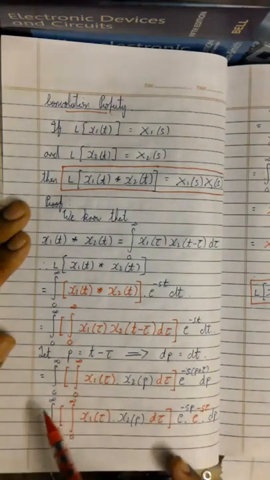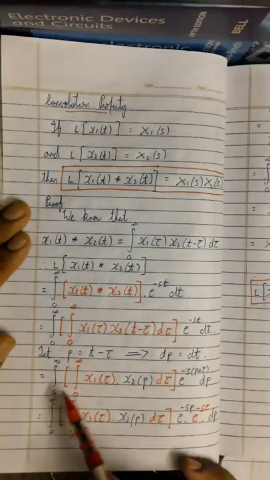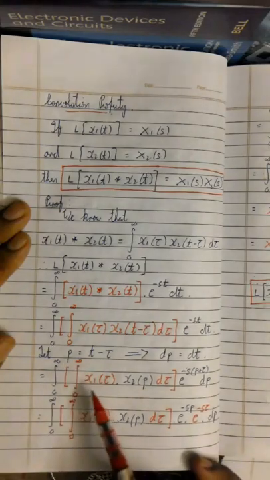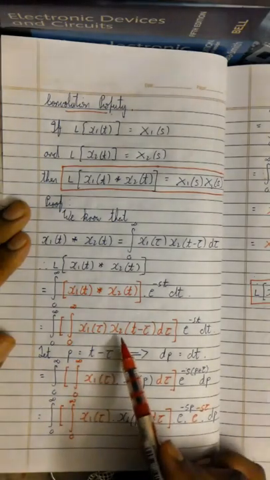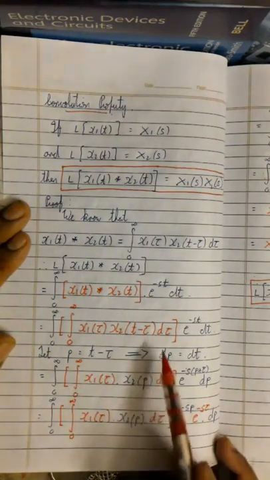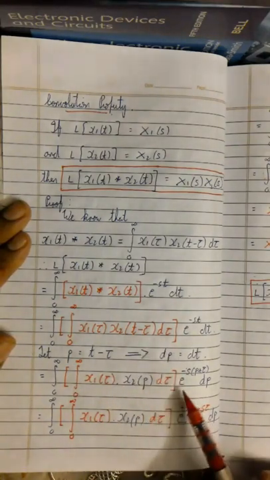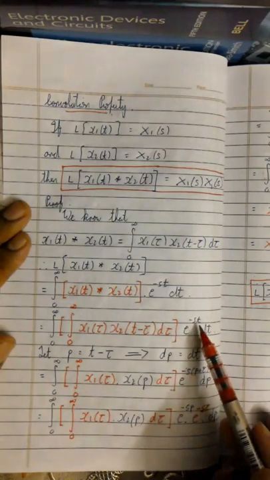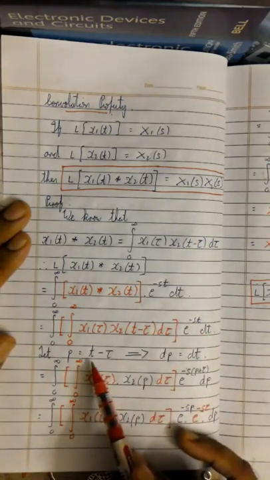So my next equation becomes integral 0 to infinity into integral 0 to infinity x1 of tau, x2 of t minus tau becomes x2 of p, d tau, into e raised to minus s, with t replaced by p plus tau.